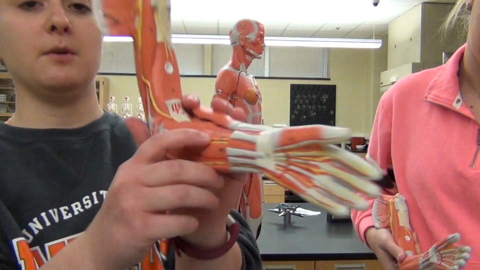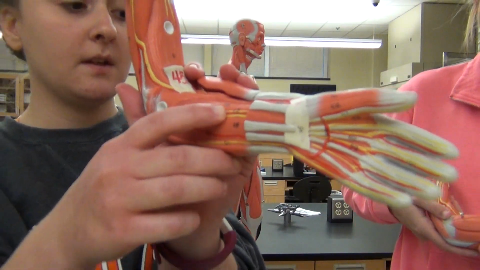So next is the flexor pollicis longus, which is right here, number 29. Its origin is the anterior radius, interosseous membrane, and the insertion is the distal phalanx of the thumb, and the action is it flexes the distal phalanx of the thumb.